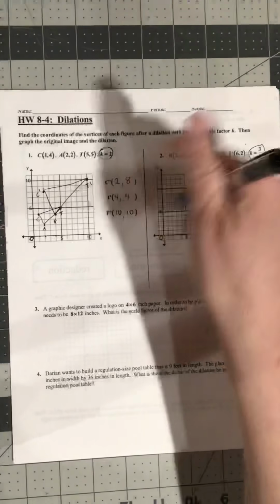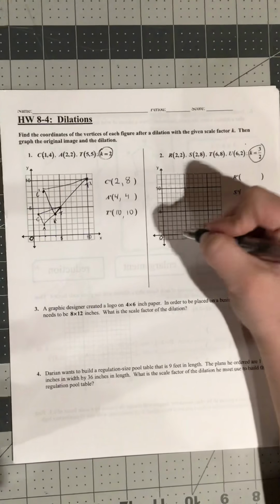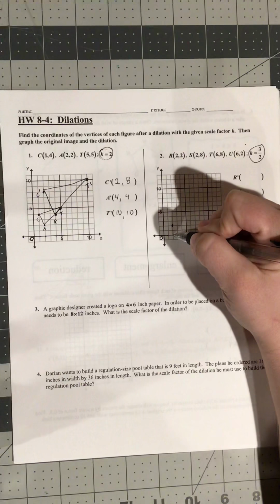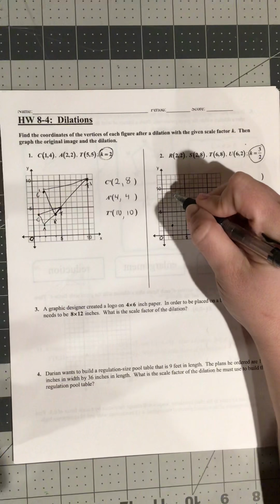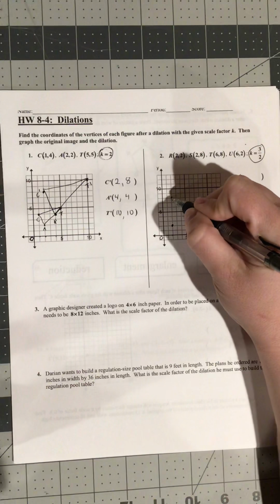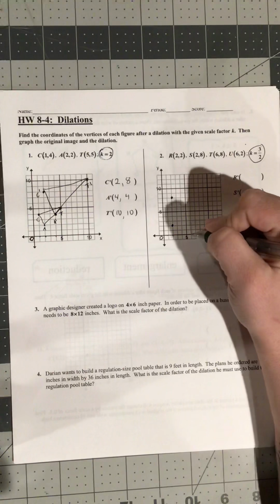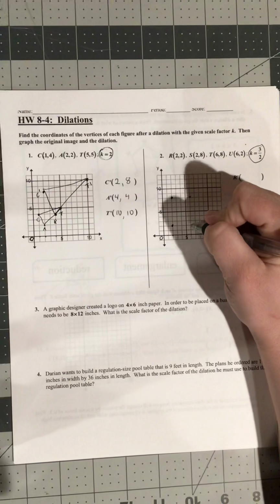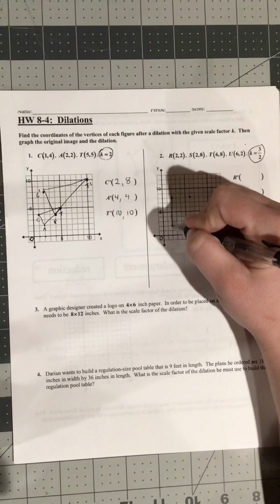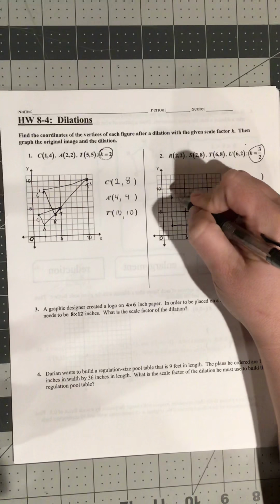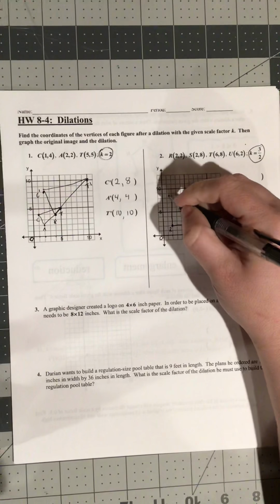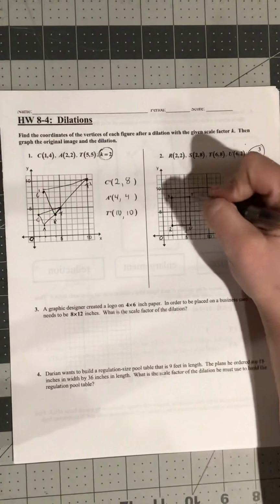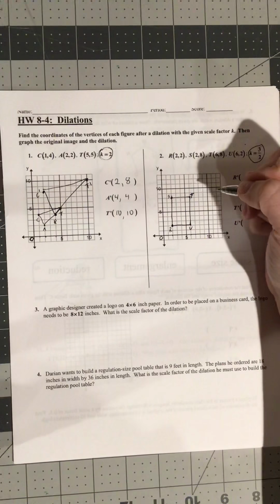So first of all, let's graph this first dude. So go over 1, 2, and up to 8, which is right here. I'm eyeballing it, but I should know. 6 and 8, and 6 and 2. So here's our little rectangle. So we have R, S, T, and U. Or not triangle, rectangle. Hello, brain.